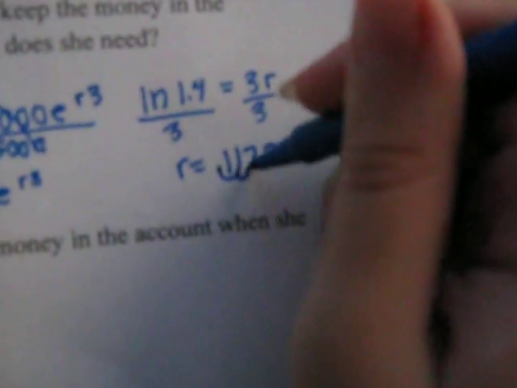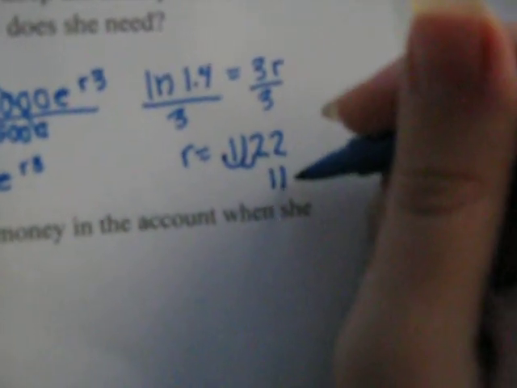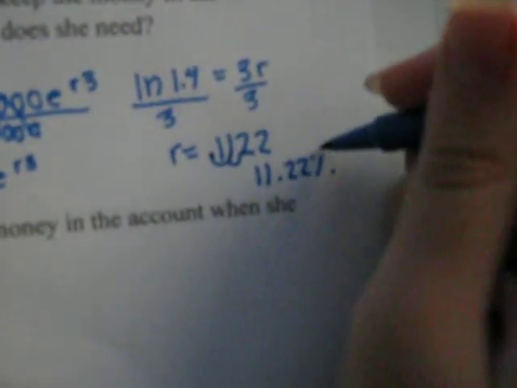So that gives me 0.1122. But we cannot leave it like this because this is a decimal, so we're going to move it 2 places to the right because we want it to be in percentage. So that's going to be 11.22%, and that is our interest rate.